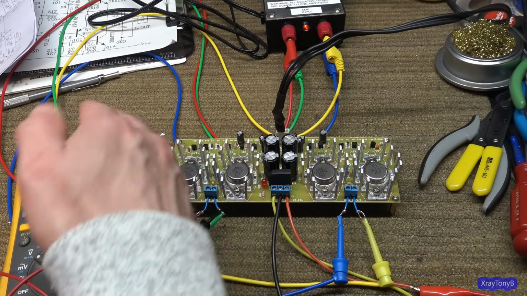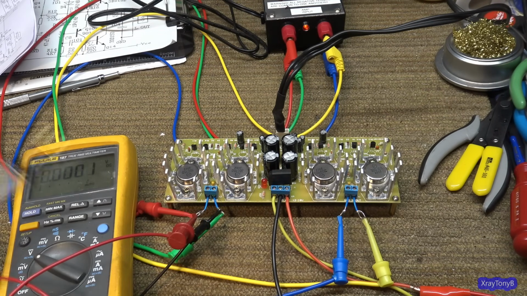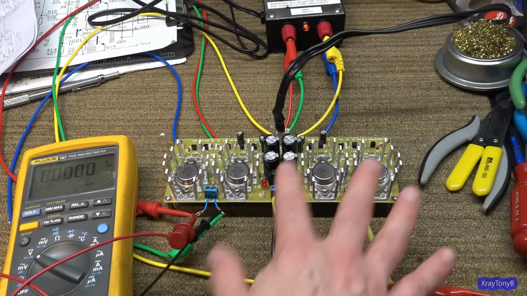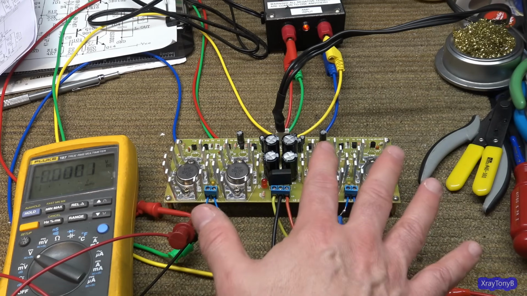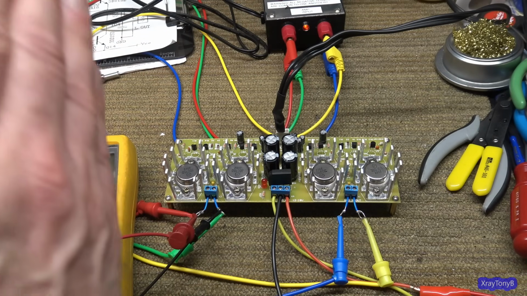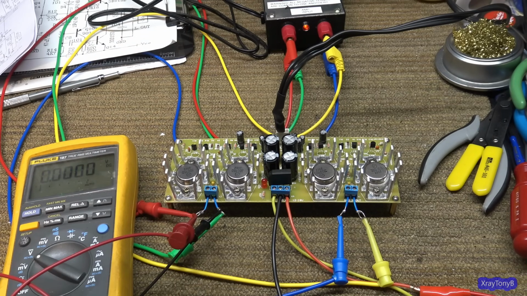So just like we did with the meter, we're going to use the scope and chase a signal through here. We'll disconnect the speakers, hook up a dummy load, and do some tests with that. That'll be the next video in this series.